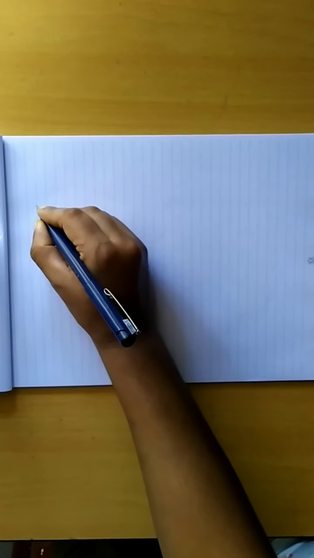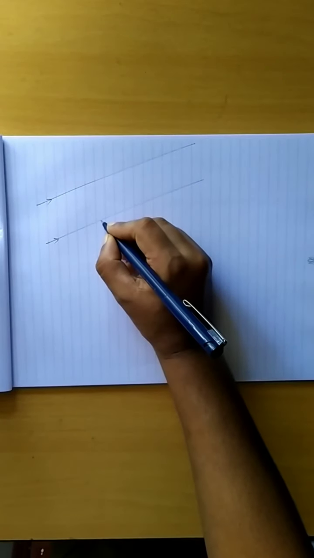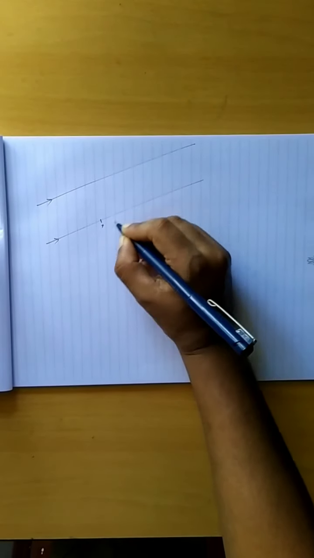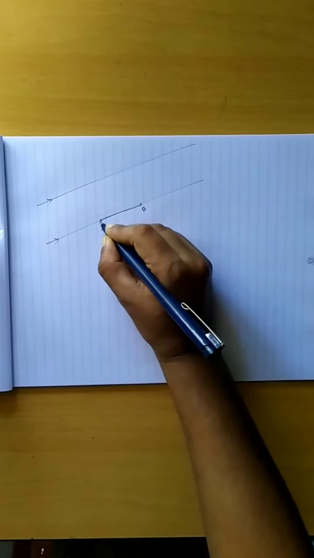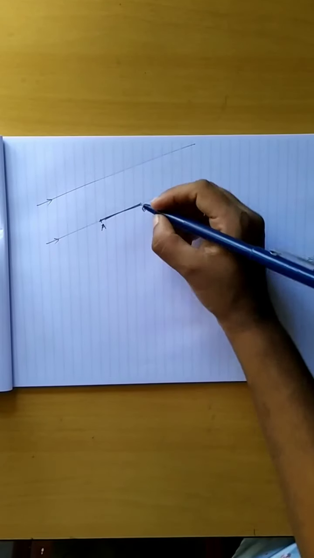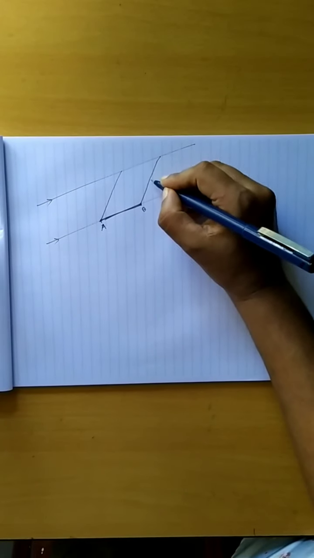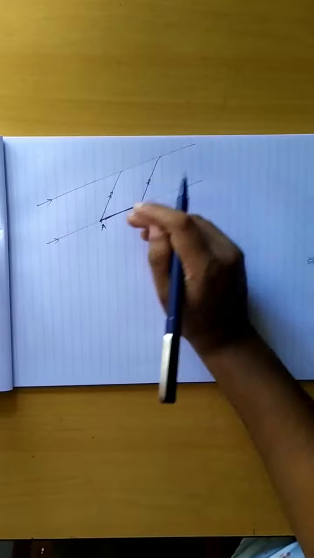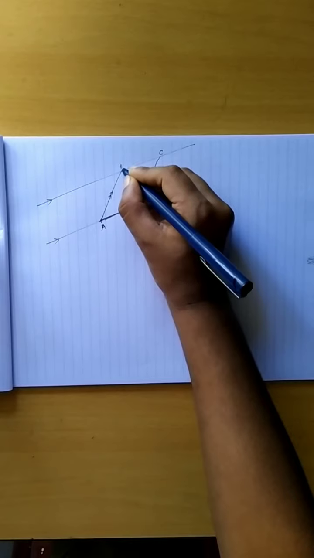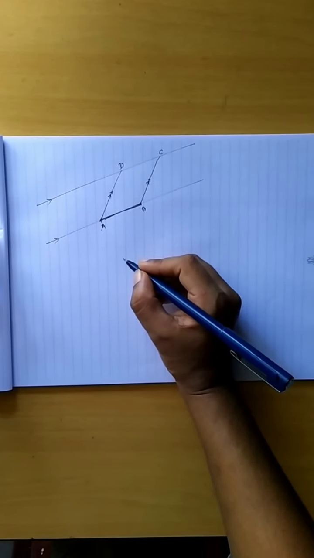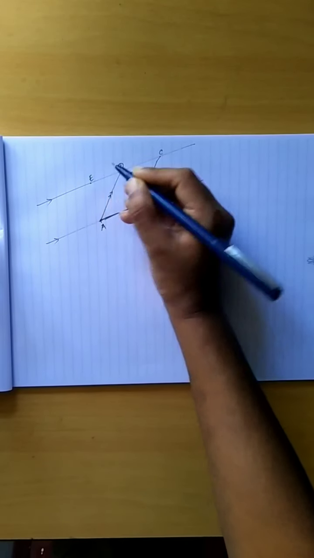If I draw two parallel lines, these are parallel lines. I take the line segment AB. This is my line segment. I take it as my base and I draw a parallelogram here. These two are parallel and these two are parallel. I name it as ABCD. And also I draw a triangle here.